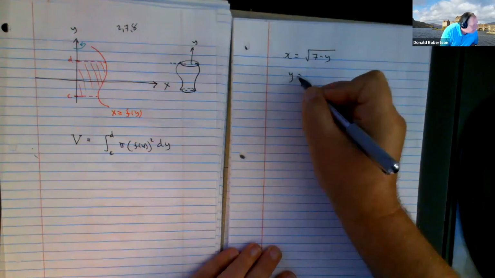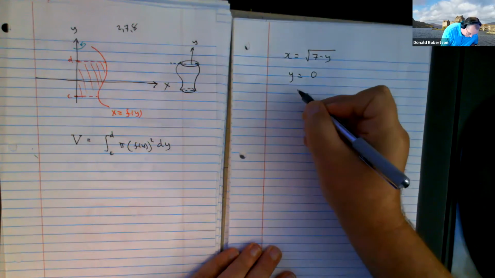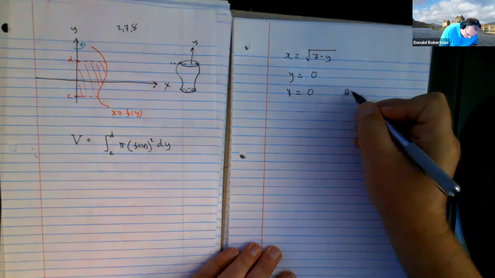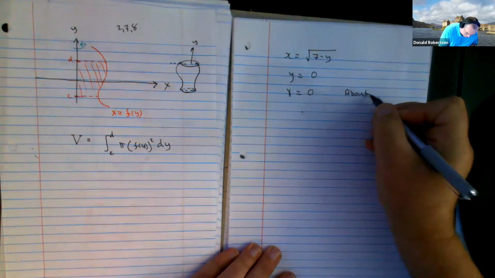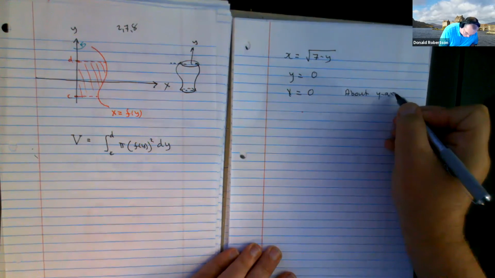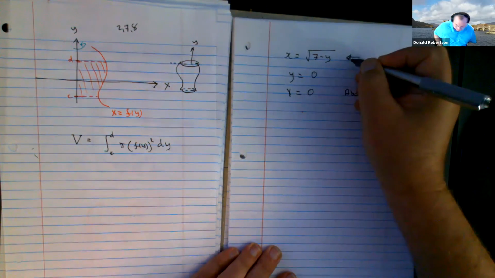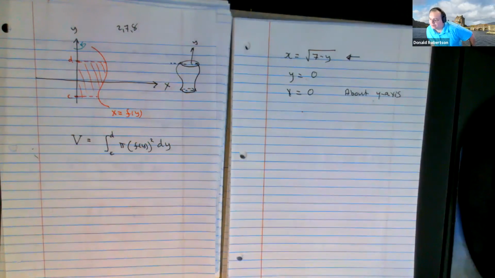There's a function that you're going to rotate. In this case, it's going to be 7 take away y. There's 2 lines, y equals 0, x equals 0. But the key here is it's about the y-axis. So that tells me it's rotating. I think you could probably figure it out from here as well, couldn't you? That it's a little bit different from the earlier questions.